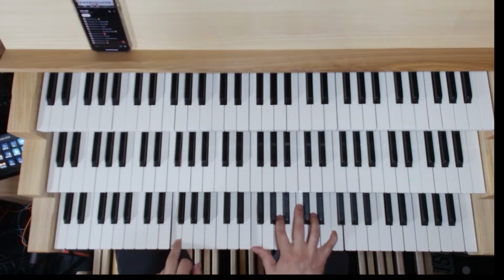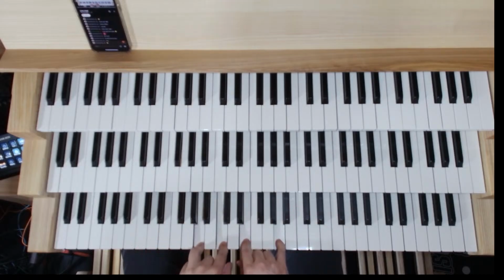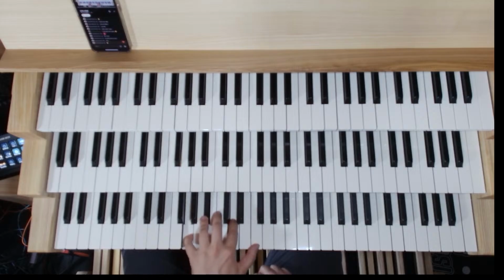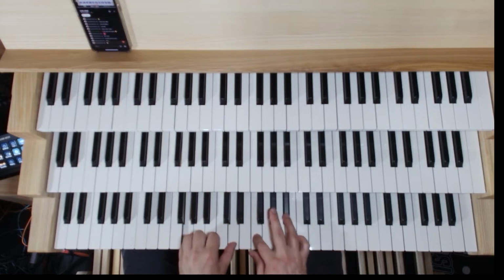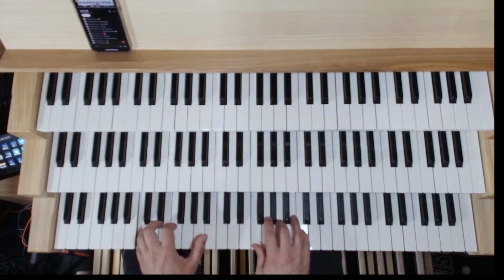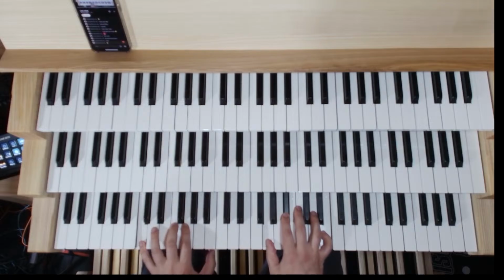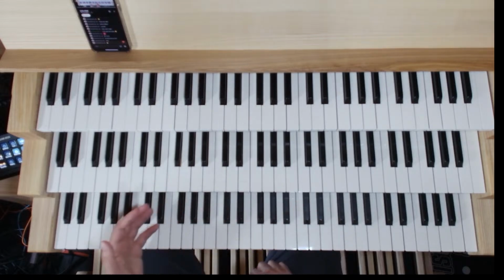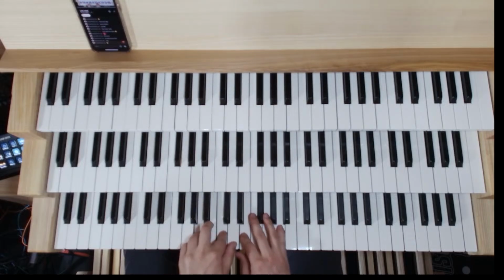I'm creating a cadence in the new key already. So, after the A minor chord, we could use the 2nd scale degree 7th chord, right? This chord, but with E flat on top. Potential 6/4, dominant 7, that's tonic. So let me play the entire modulation for you, from A minor to F major.